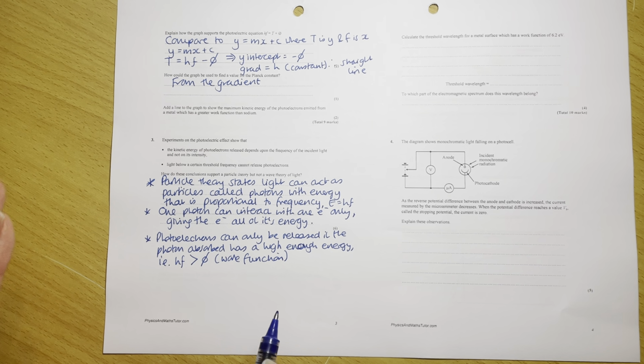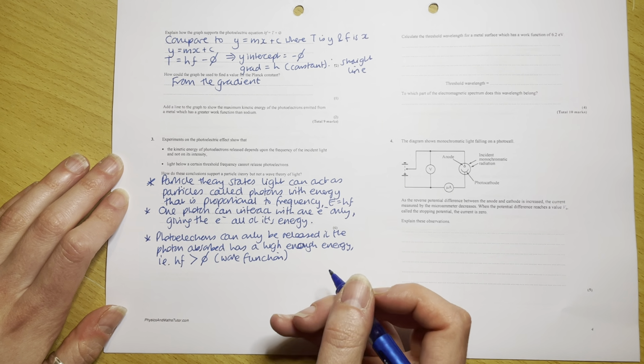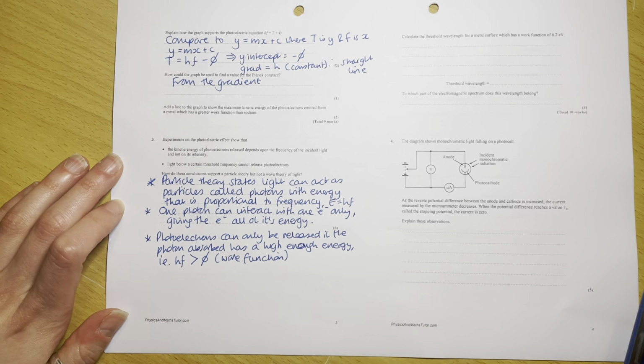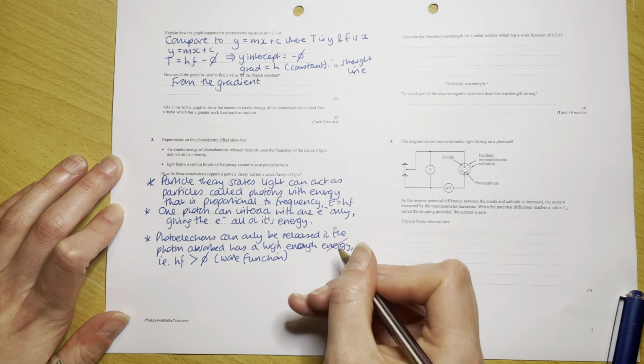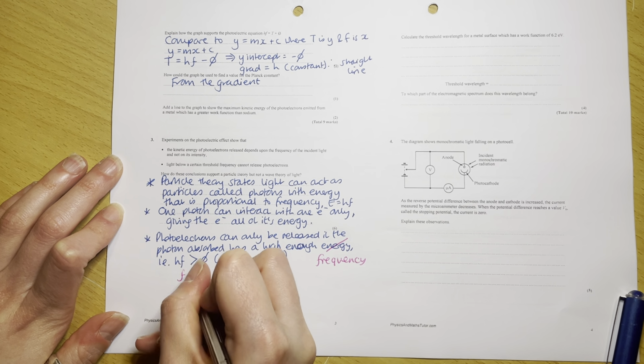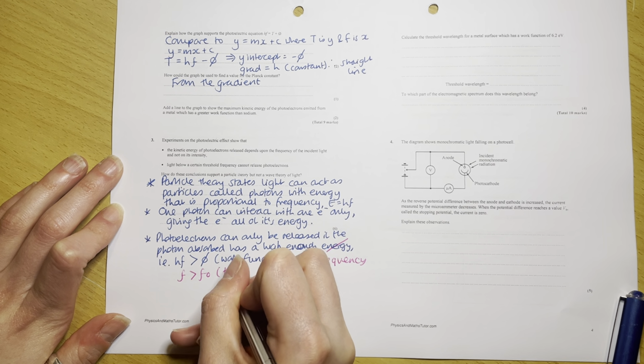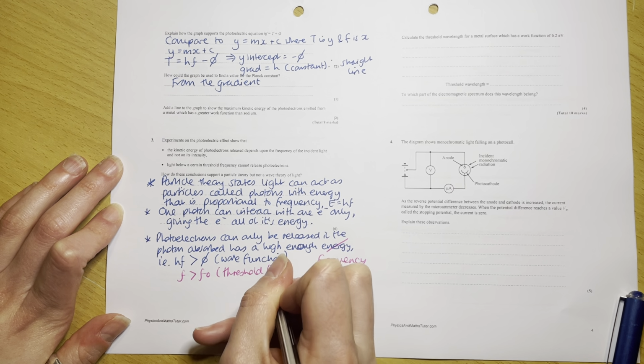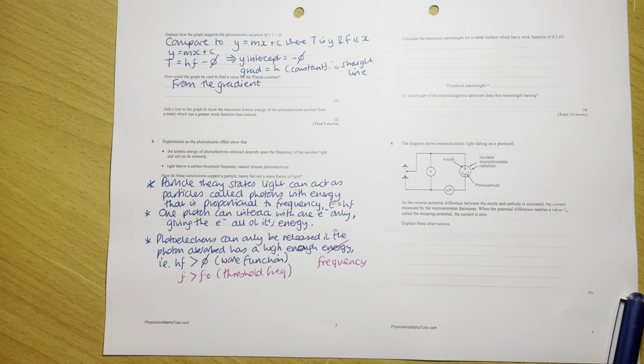You can also say, or it needs to have a high enough frequency, I'm going to use a different colour pen, i.e. f is bigger than f0, which is the threshold frequency.